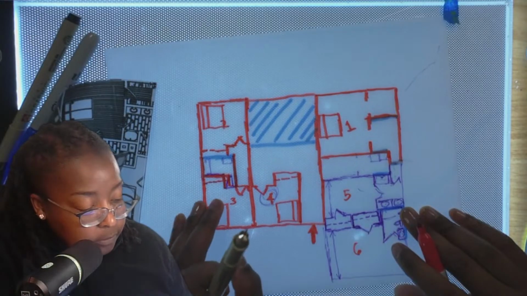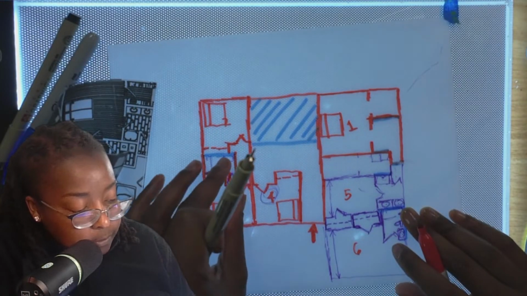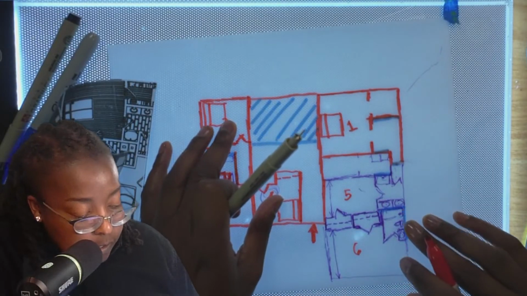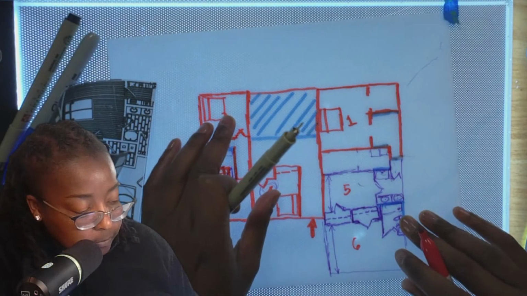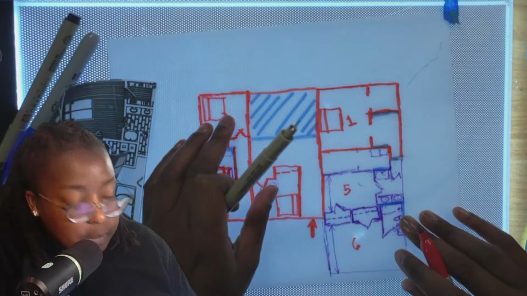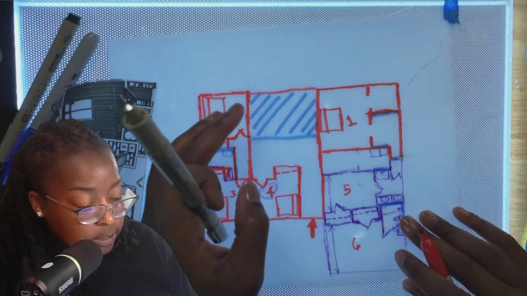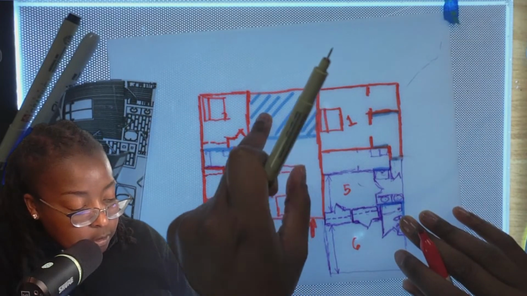But 3 has a bathroom, so 2 and 4 are sharing, and I don't want to redo my kitchen because that's easily 20 grand.